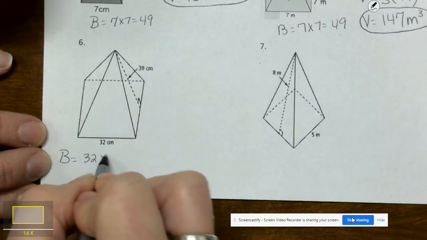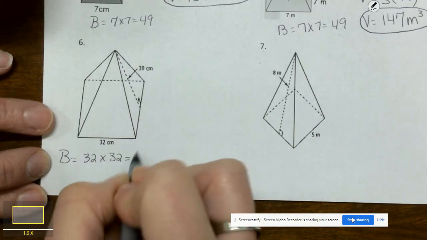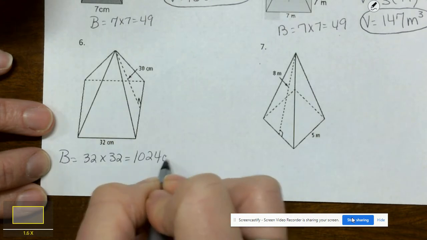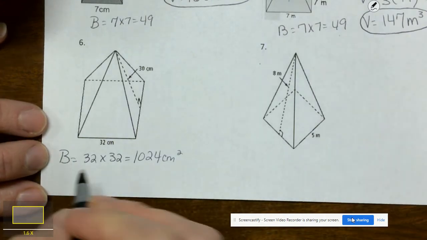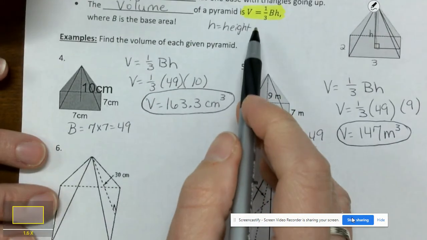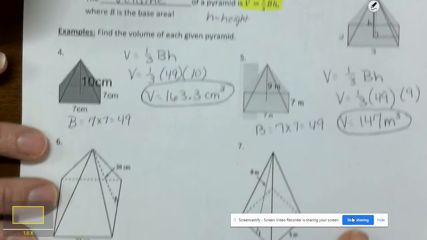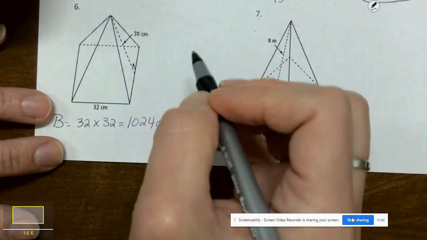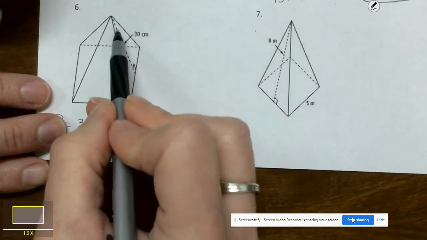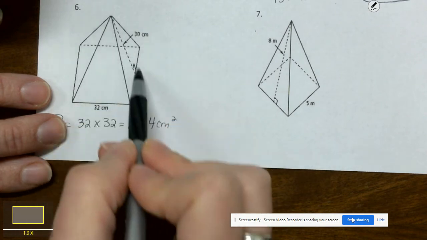It's going to be 32 times 32, which is 1,024 centimeters squared. So I do know that much. And remember, I'm using V equals 1/3 base times height. What I don't know is my height. I do know right now that this slant height here is 30.